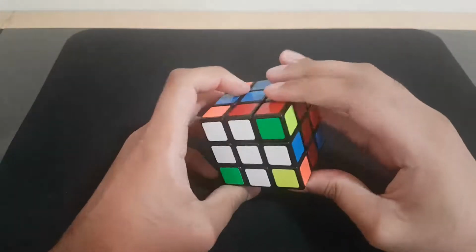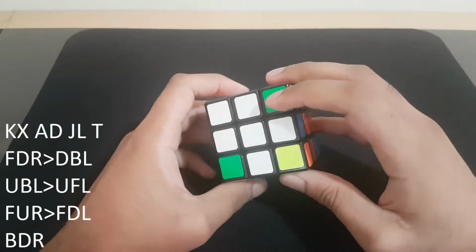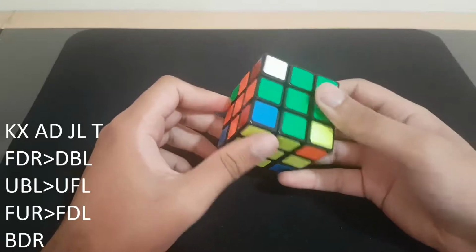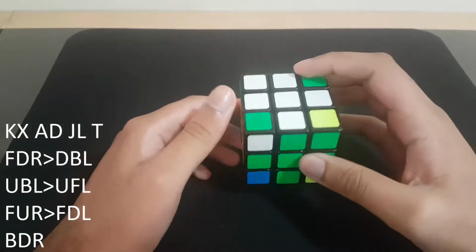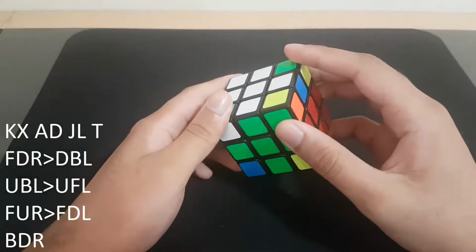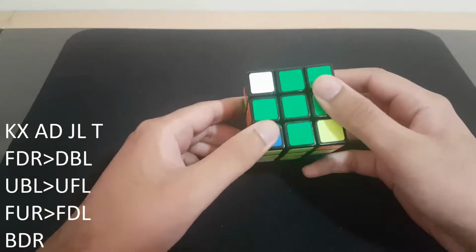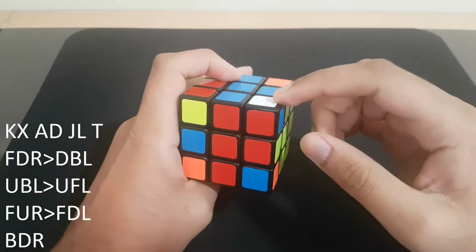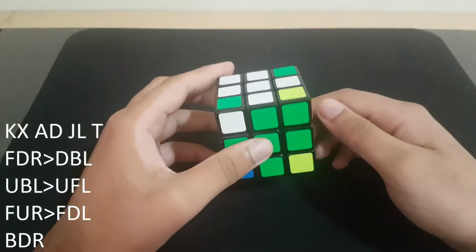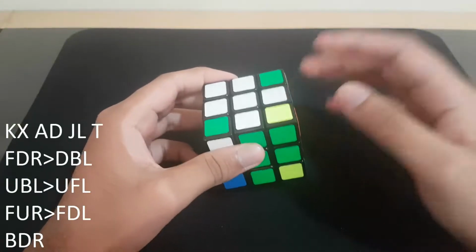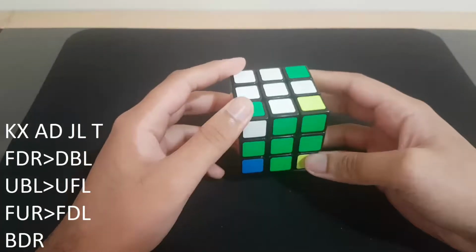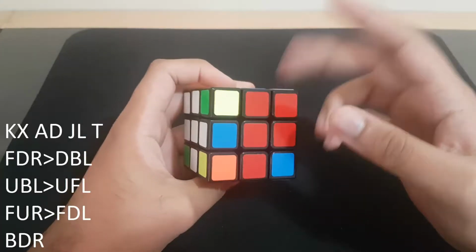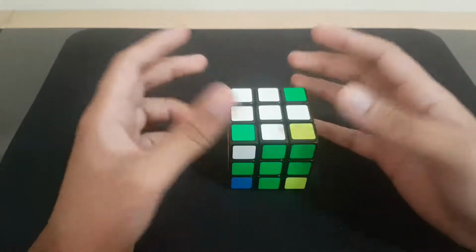And now we're gonna start memorizing. So we look at our buffer piece, and we're gonna start. So this goes to K, which goes to X, which goes to A, which goes to D, which goes to J, J goes to L, and then L goes to T. Oh, and that's my buffer now. Okay, so we had KX, right? Yeah, KX, and then AD, JL, T. See, that's an odd number. We have 7 corners.